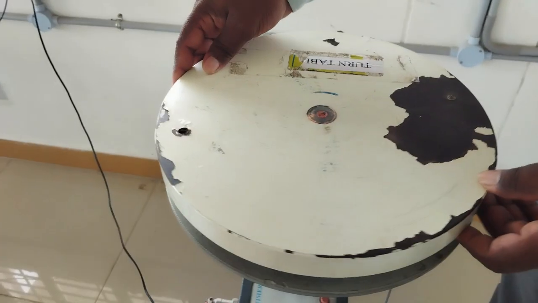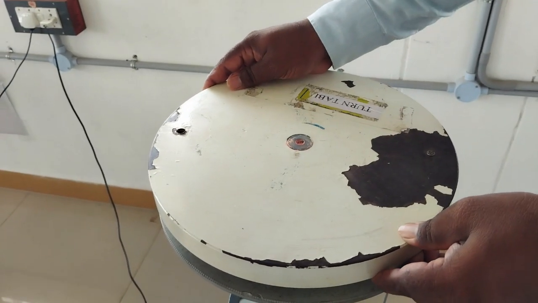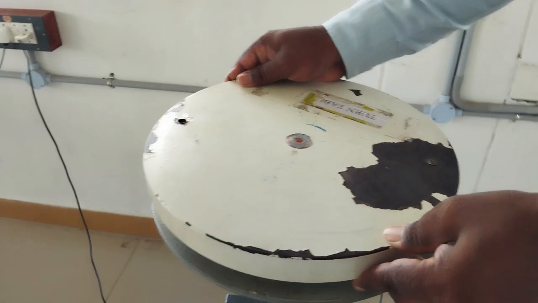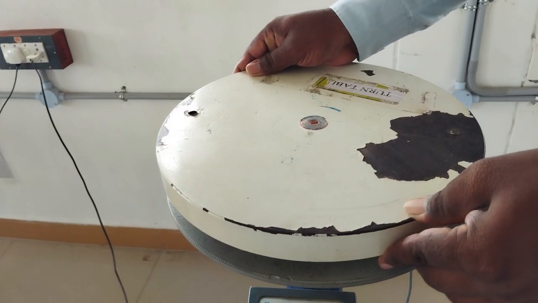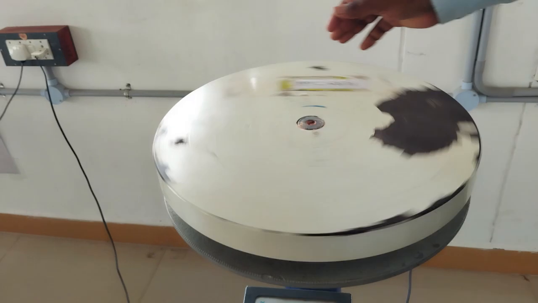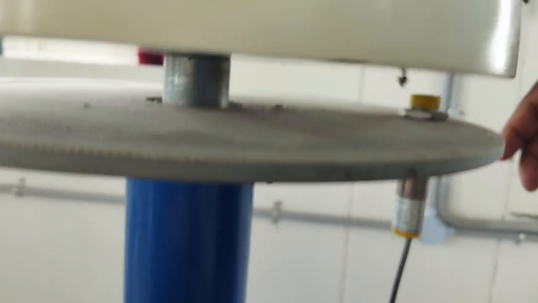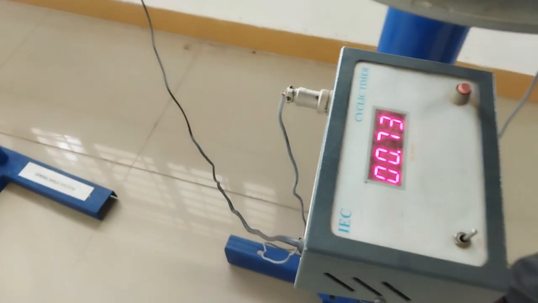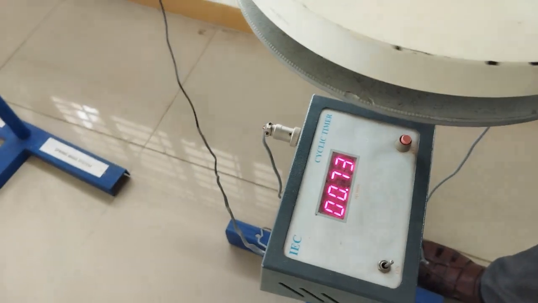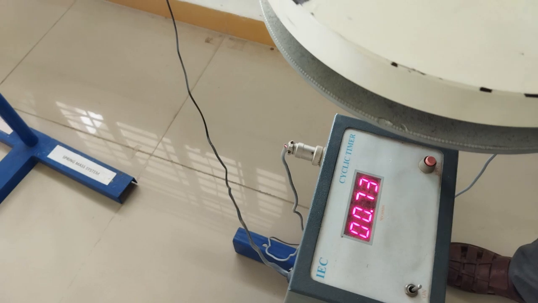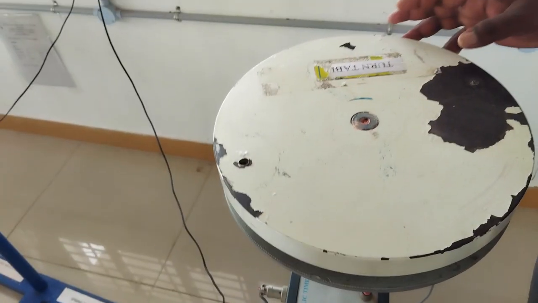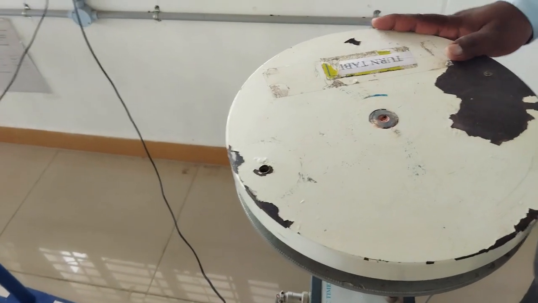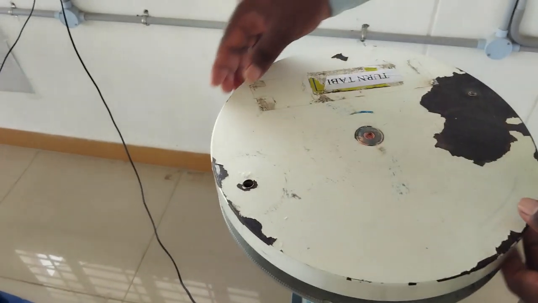First we slightly rotate the disc and then release suddenly. So we got the reading for one oscillation, 0.73.